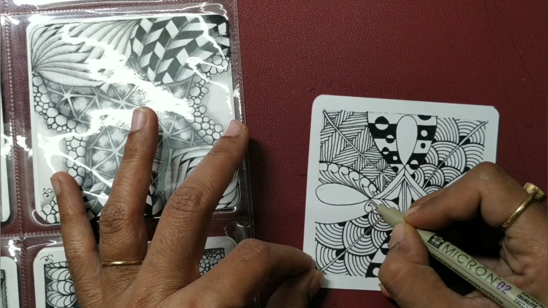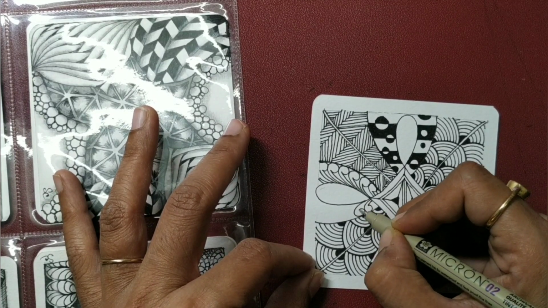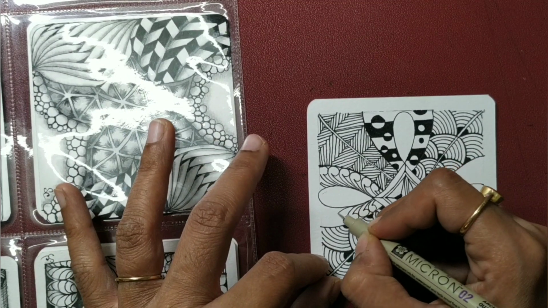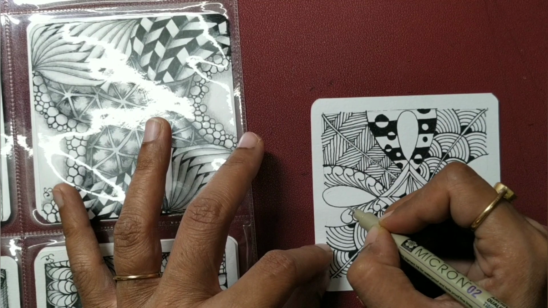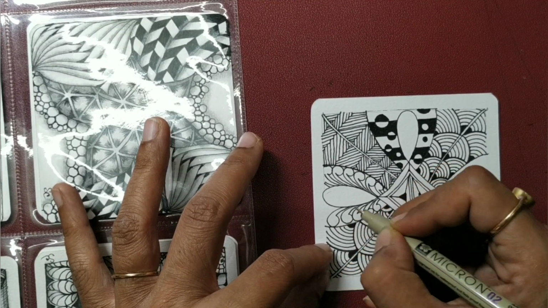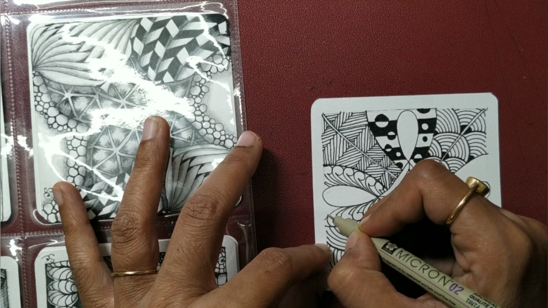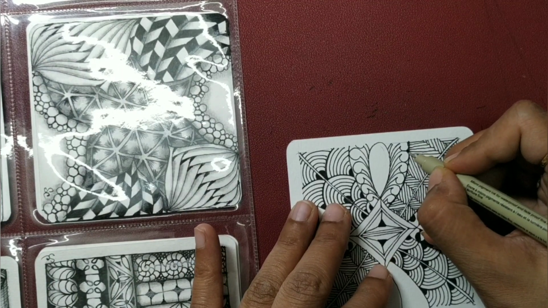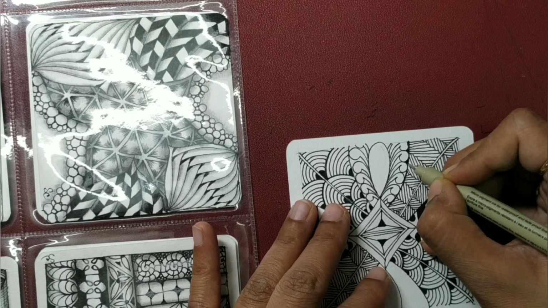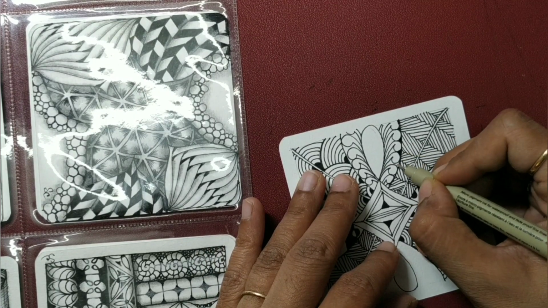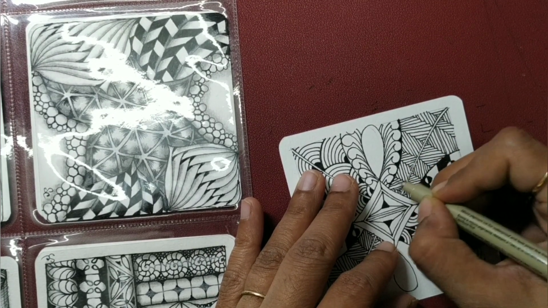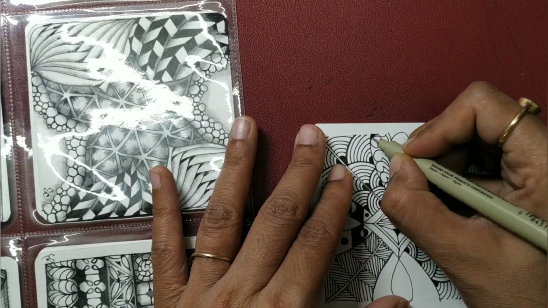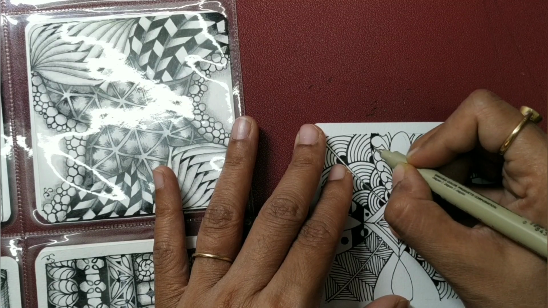Same on the other side. And just fill in these small little interstices. And you can either fill in this in-between space also, or you can add something else, entirely up to you.